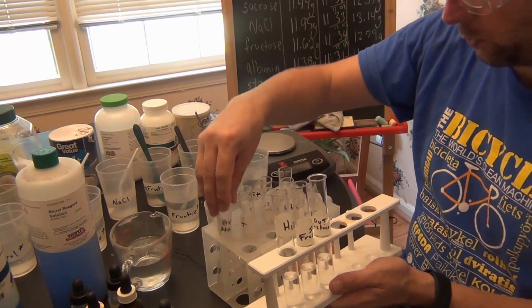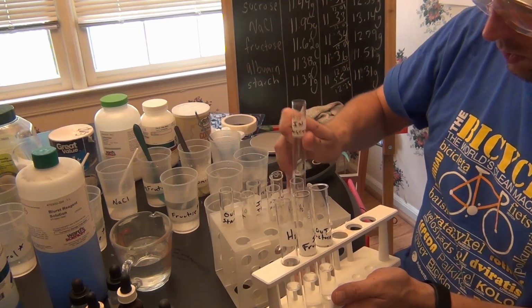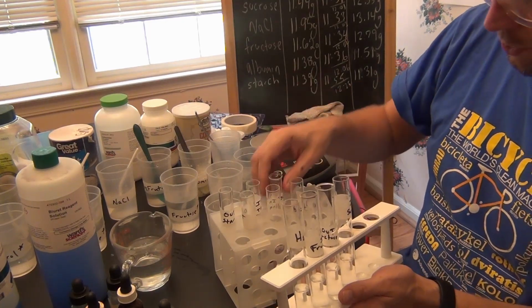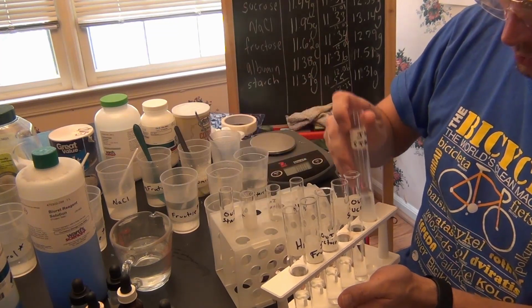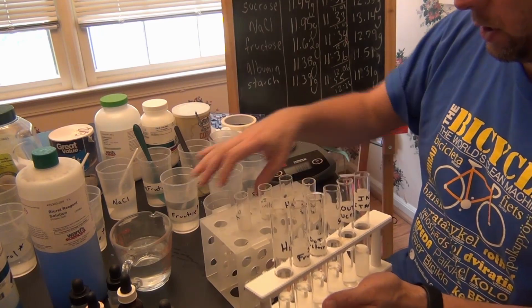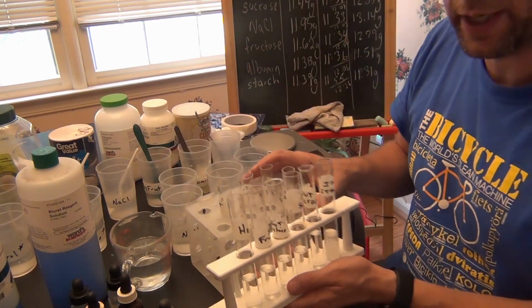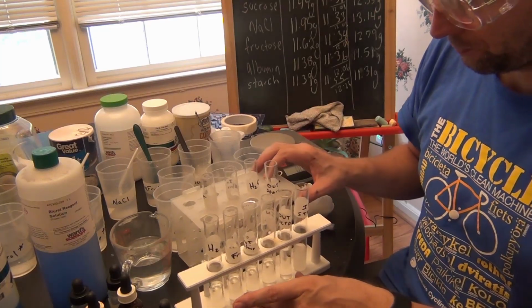For this one, we're going to look at the fructoses, the sucroses, and we're just going to check starches too. You'll notice I didn't check all of them for all the tests because I didn't need to waste reagent. I knew they were going to be negative, and we'll show that in a data table at the end.